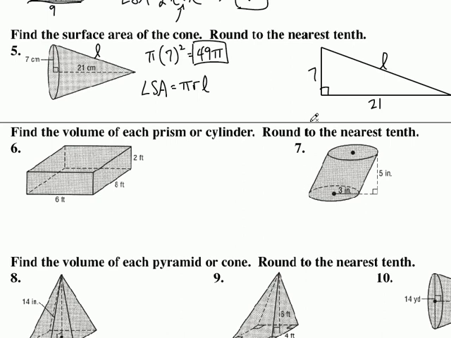So let's do the Pythagorean Theorem. You just go 7 squared plus 21 squared equals L squared. Take the square root of that, and you get approximately 22.1. All right, so that's the slant height. So now we're ready to put everything in. It's pi times the radius. What's the radius of that circle?